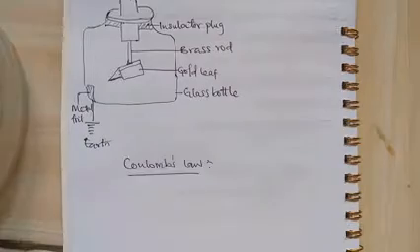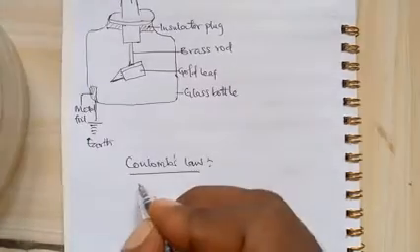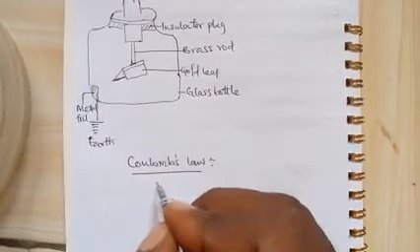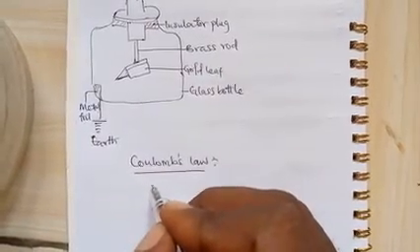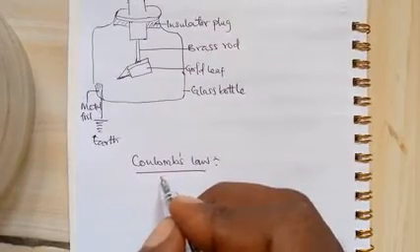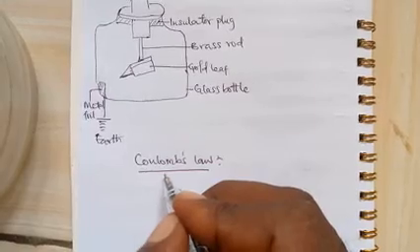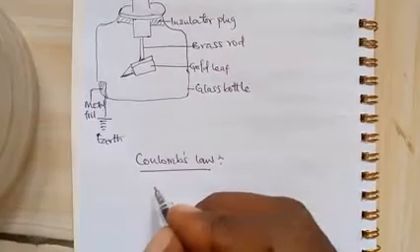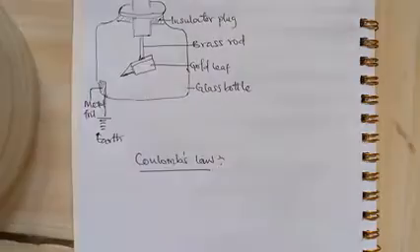That's what it means. So let's look at Coulomb's law. This law states that the force of attraction or repulsion exerted by a charge on another charge varies directly as the product of their charges and inversely as the square of the distance between them.